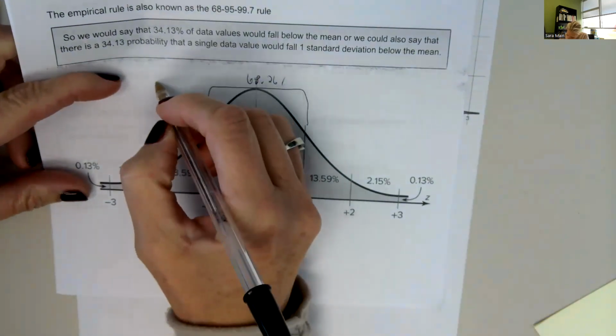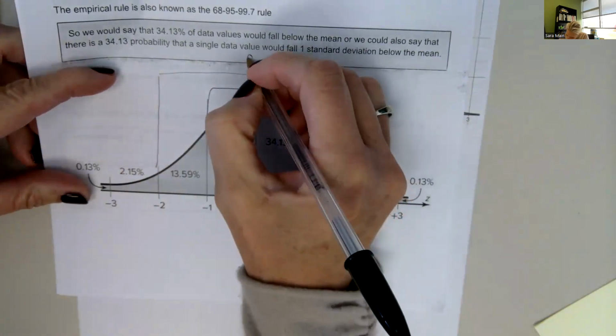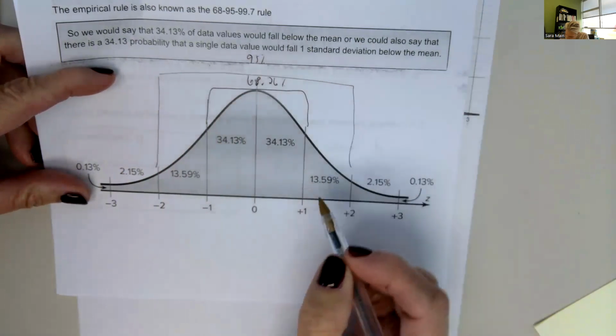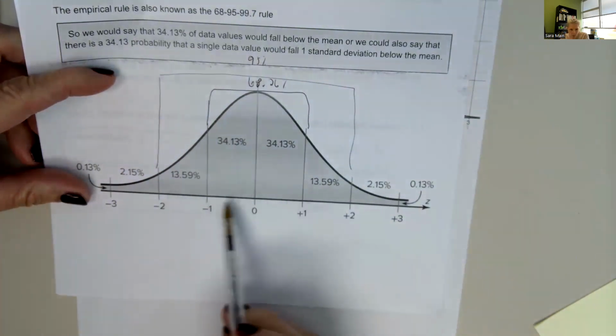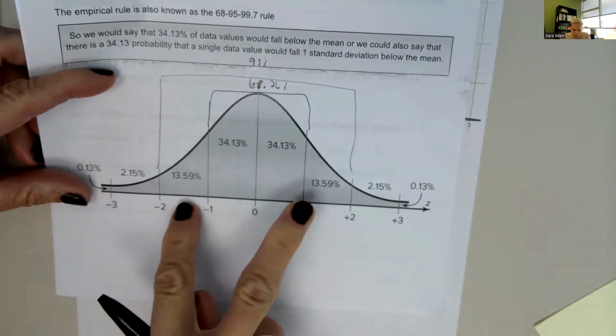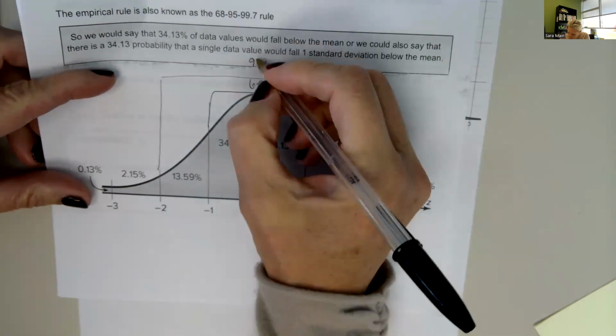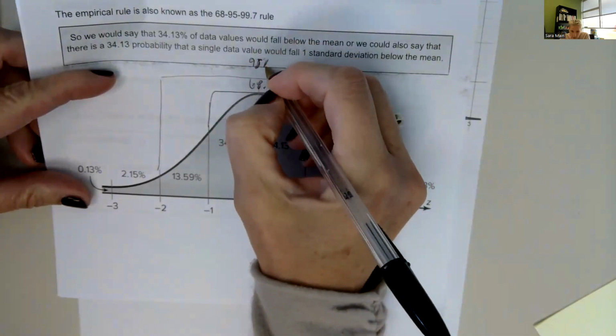And we know that there's an additional 28%, so about 95% fall here, right? So it's going to be somewhere between negative 1 standard deviation and 1 standard deviation to get the 90, because this is 95%.